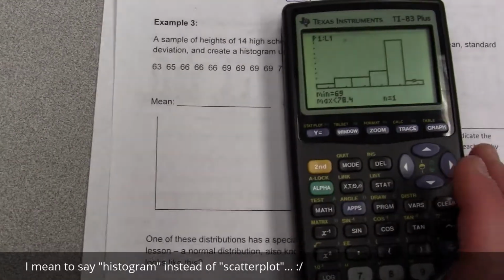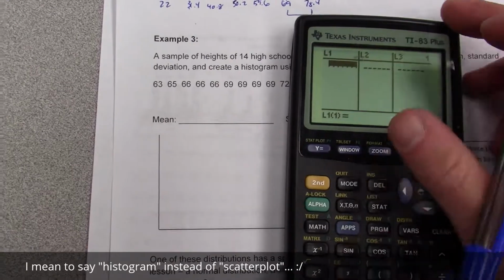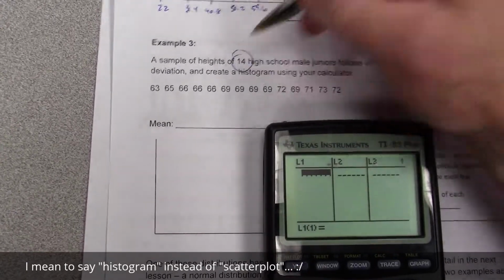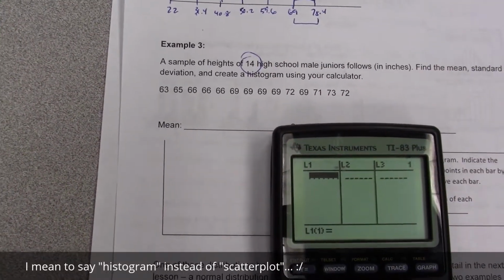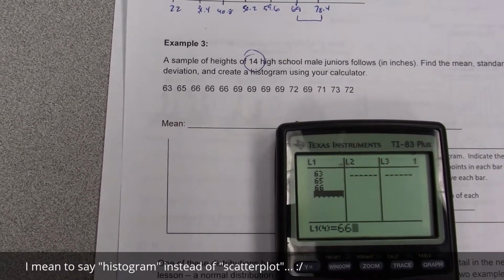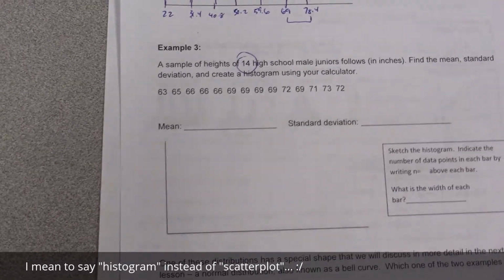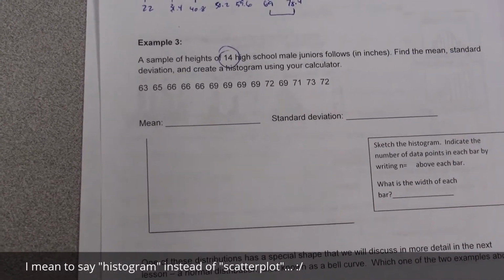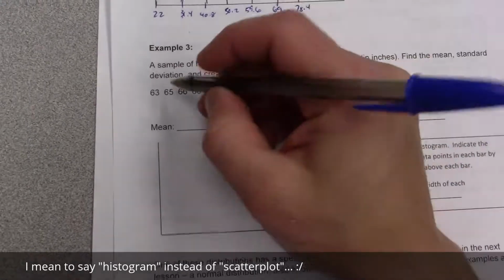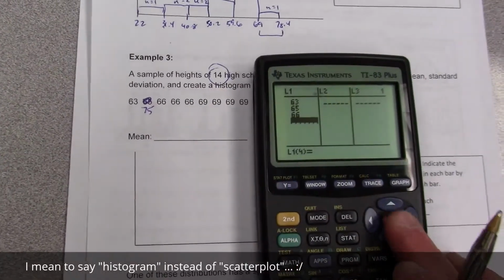We'll do the exact same thing again. We'll go into Stat, clear out what is in there, and enter this new set of data. There are 14 data points here. And I actually have one of my data points wrong, so hold on, let me fix it real quickly. This needs to be a 75. All right.